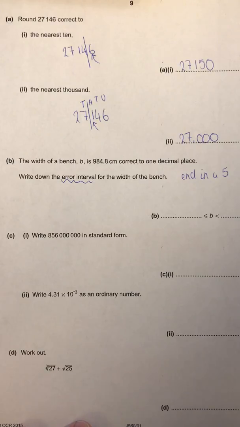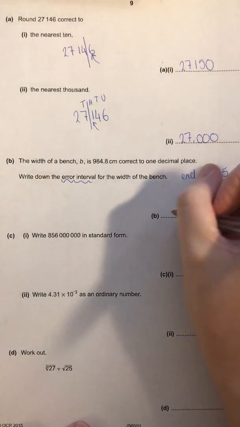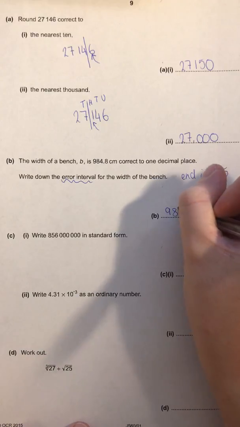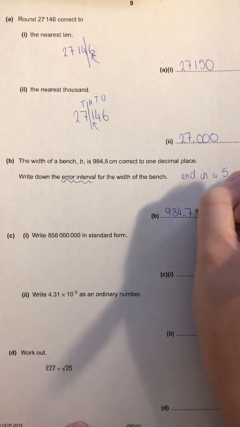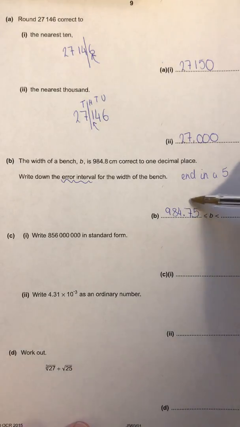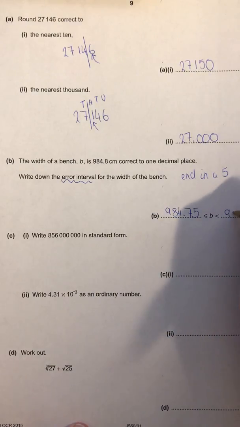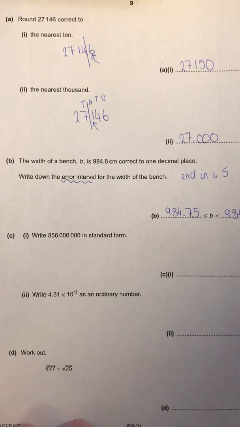So this lower end that it could have been rounded to was 984.75, because that would still round up to give me 984.8. Okay, and then the upper end of the interval, I would have 984.85. Okay, because anything lower than that would round down to give me 984.8.